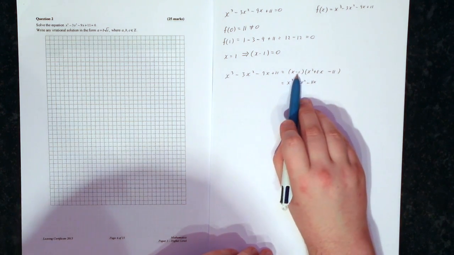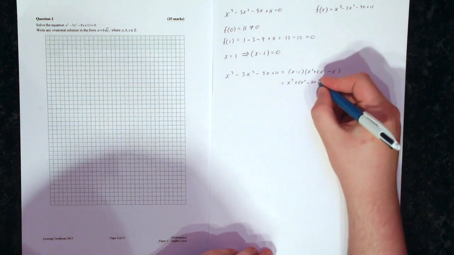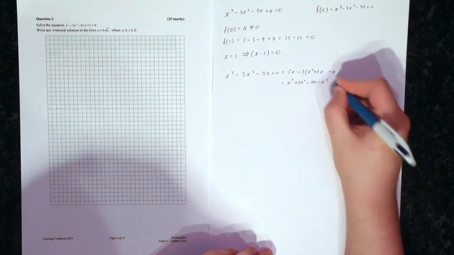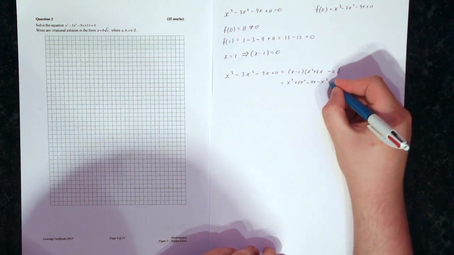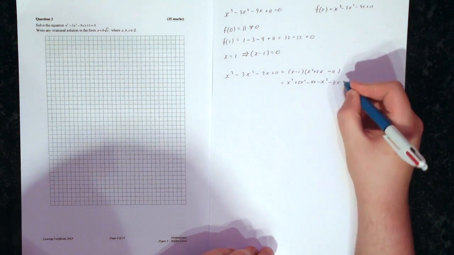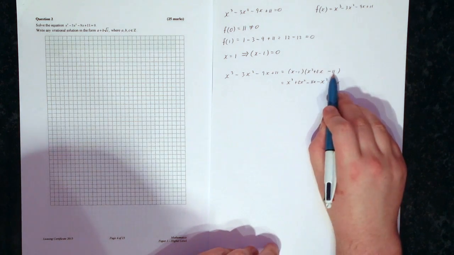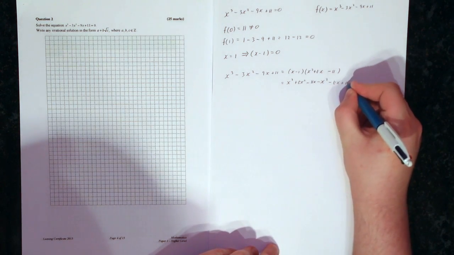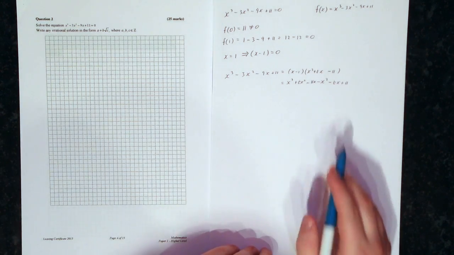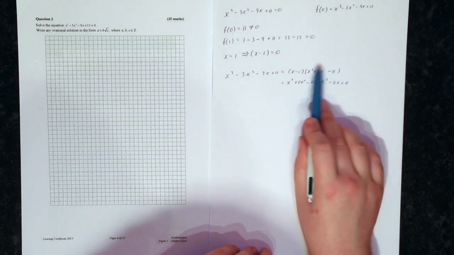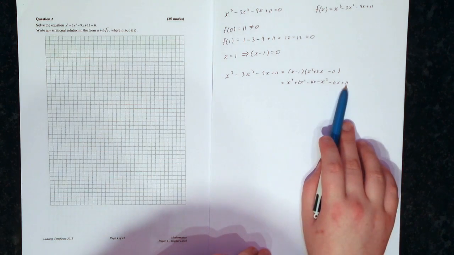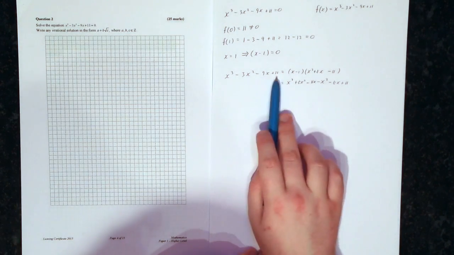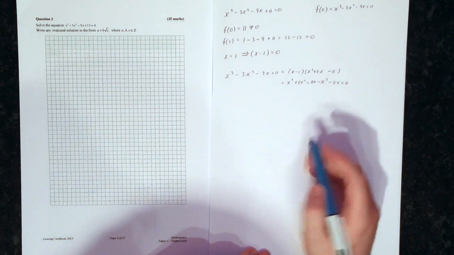We're then going to have minus 1 multiplied by x squared gives minus x squared. Minus 1 multiplied by tx is equal to minus tx. And minus 1 multiplied by minus 11 gives plus 11. So the reason we chose each of these values in this bracket here was so that we would end up with an x cubed and a plus 11 on either end, just like we have on the left-hand side.